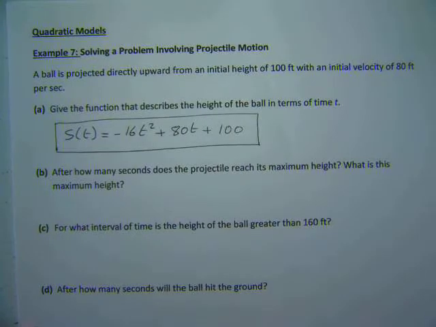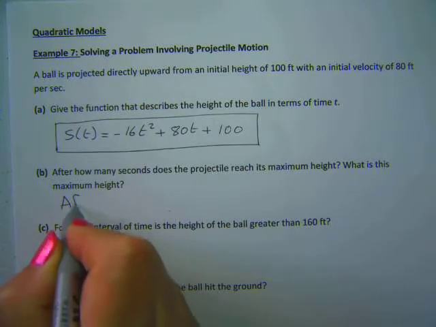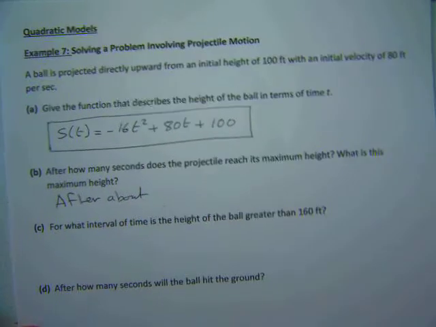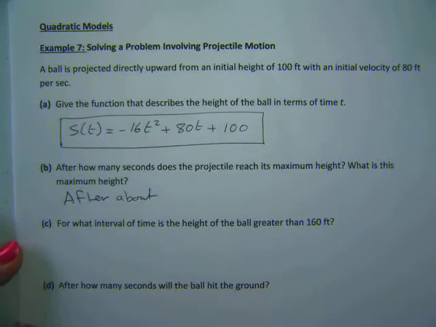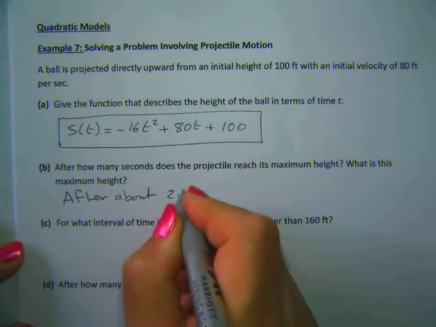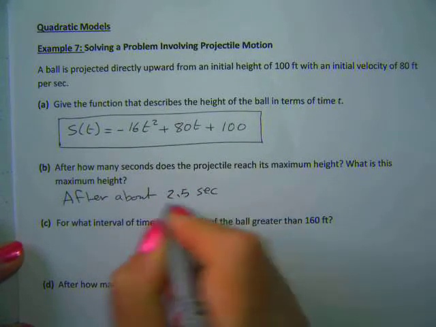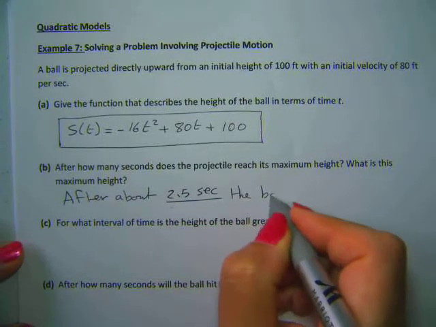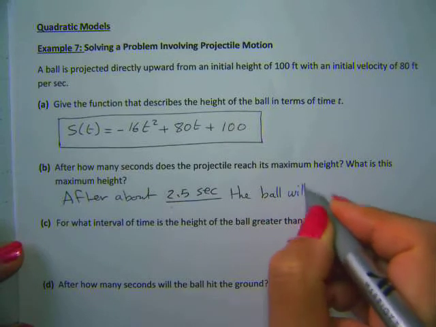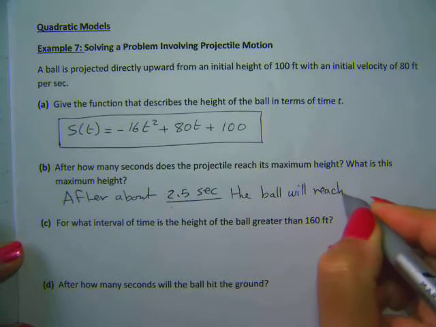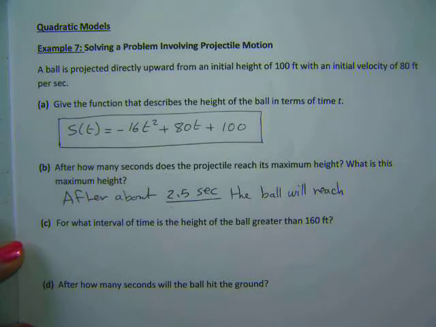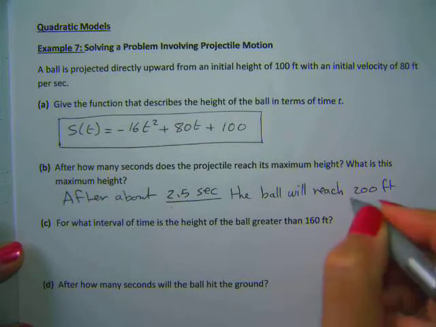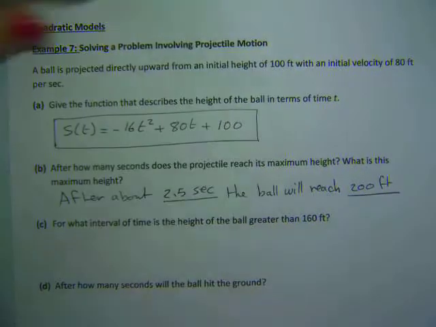So let me write that down. After about 2.5 seconds, we need the units. The ball will reach the height, which is the maximum height, which is 200 feet. So that's the first part.